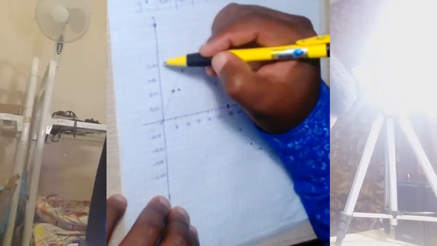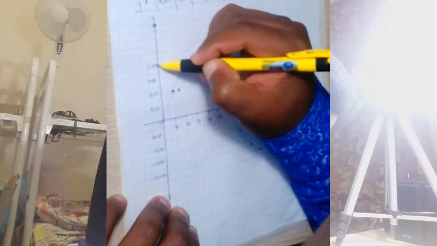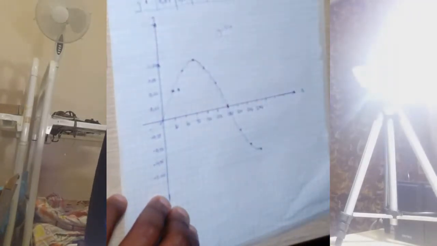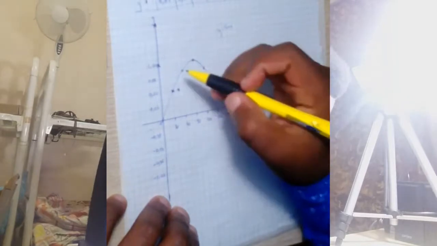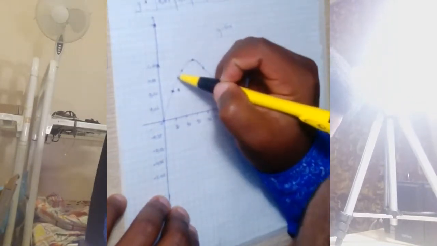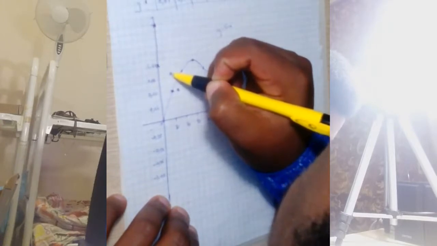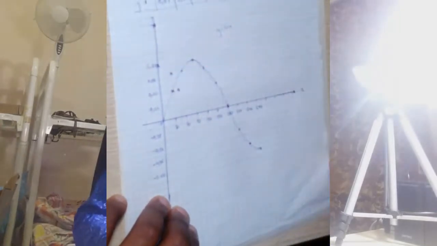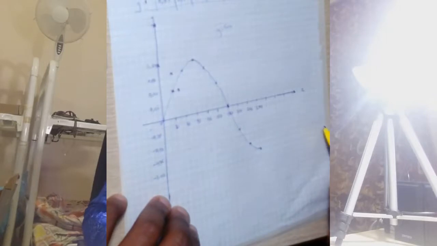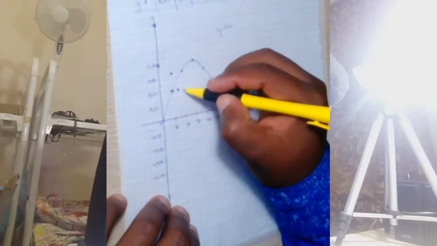And now plotting the graph. For x equal to 0, from our table, y equal to positive 1. At x equal to 30, we have a positive 0.87 here. At x equal to 60, we have 0.5.